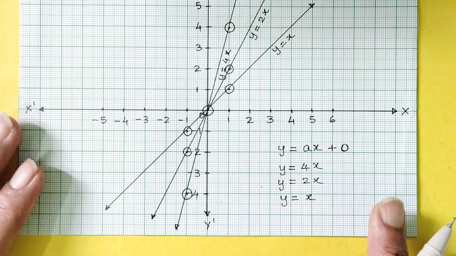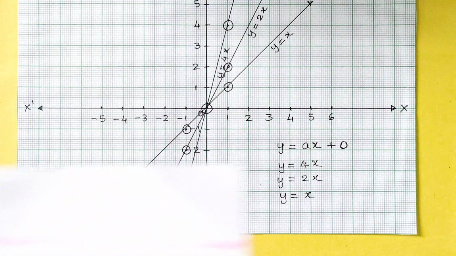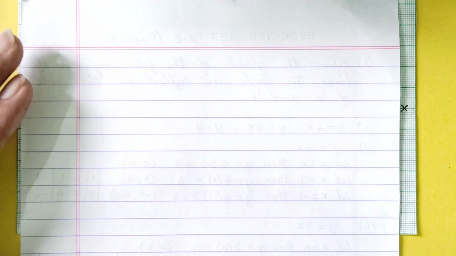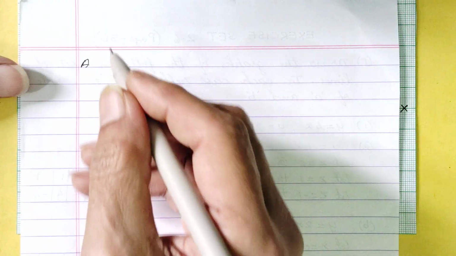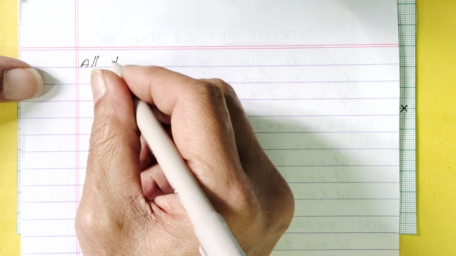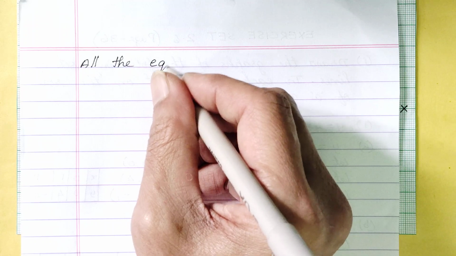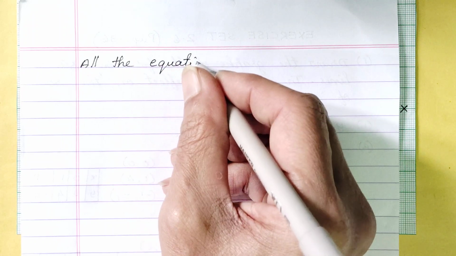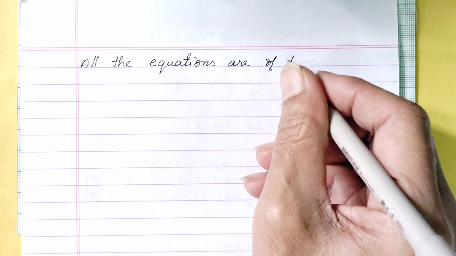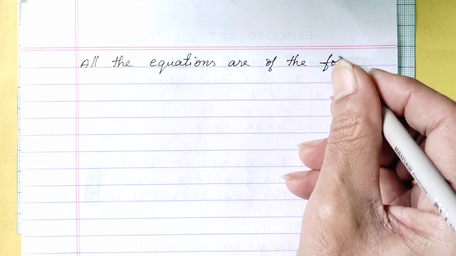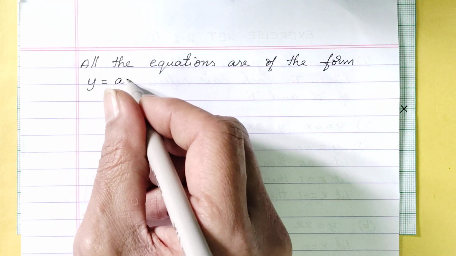So I will write them here. All the equations are of the form y equal to ax.